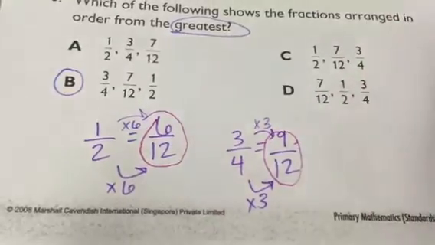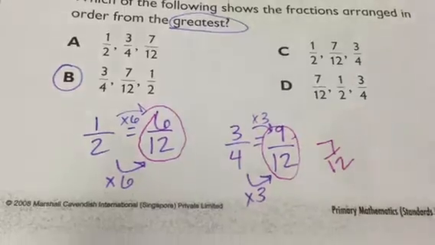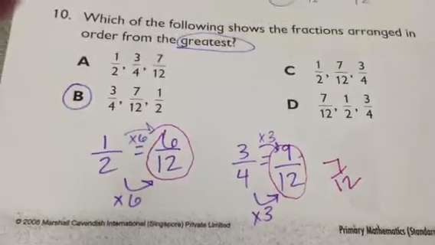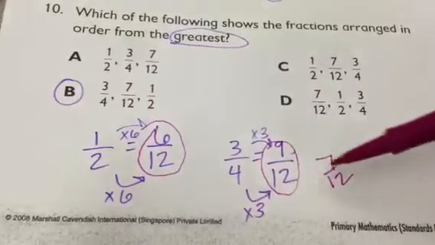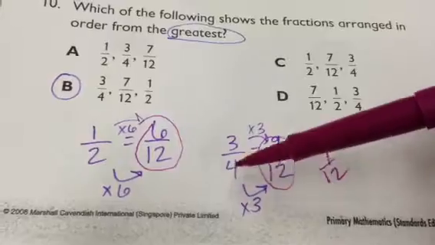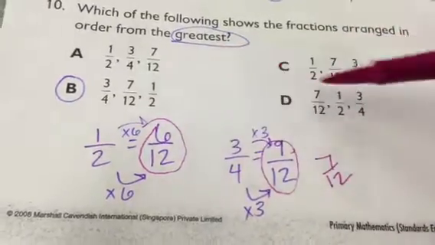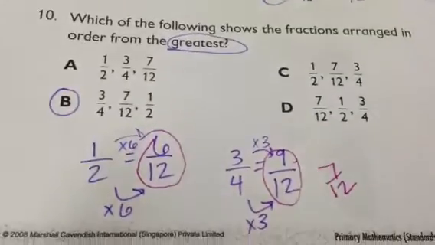Well, my original fraction that I didn't have to change was 7/12. Now that they all have the same denominator, I can compare them. My directions said to go from the greatest, so I look at my list and I see that 9/12 was the greatest. So that means 3/4 should be listed first. If I look at my options, there's only one option that listed 3/4 first, but I'm going to check it just to make sure.